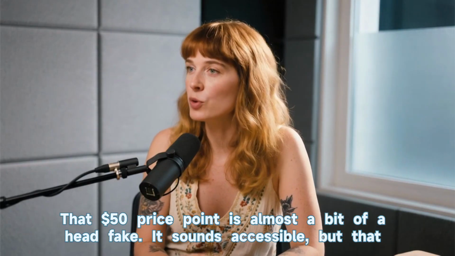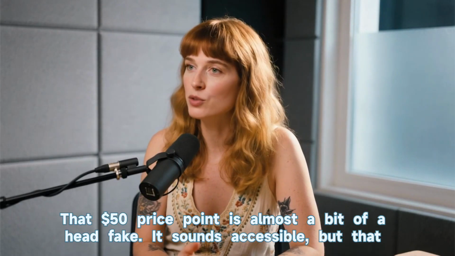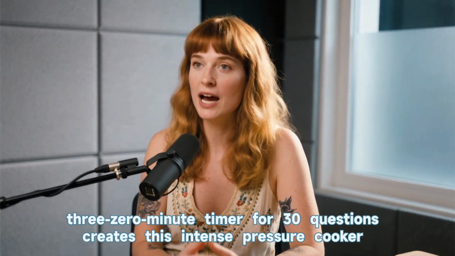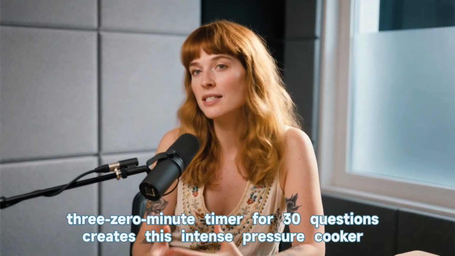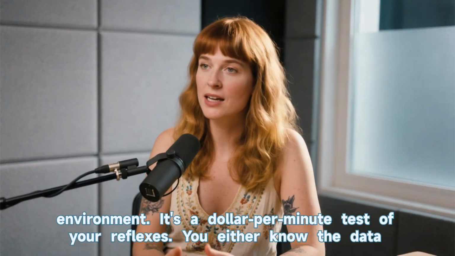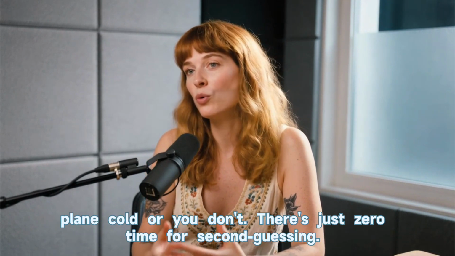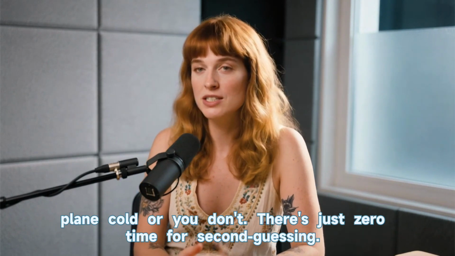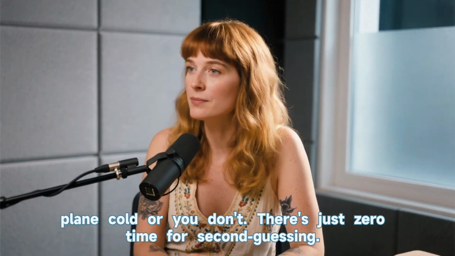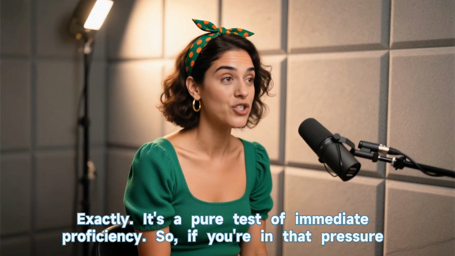That $50 price point is almost a bit of a head fake. It sounds accessible, but that 30 minute timer for 30 questions creates this intense pressure cooker environment. It's a dollar per minute test of your reflexes. You either know the data plane cold or you don't. There's just zero time for second guessing. Exactly. It's a pure test of immediate proficiency.